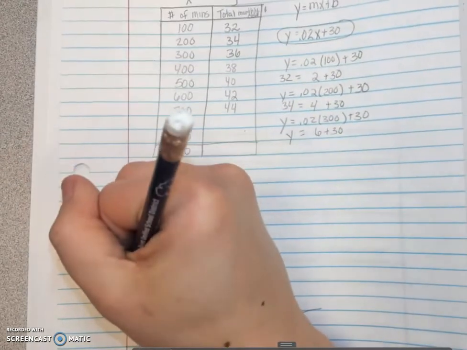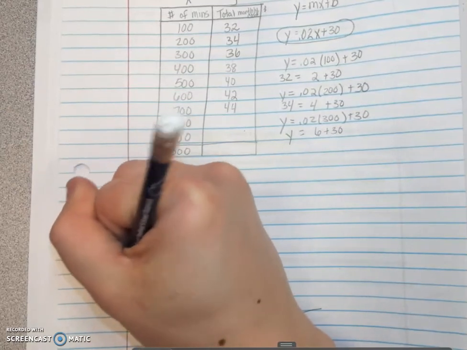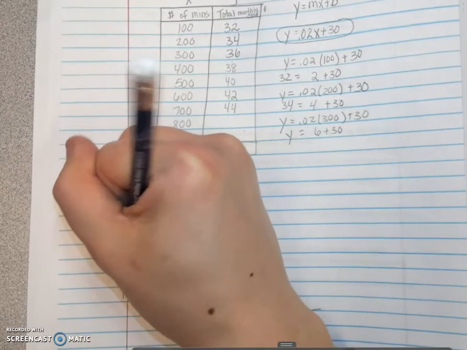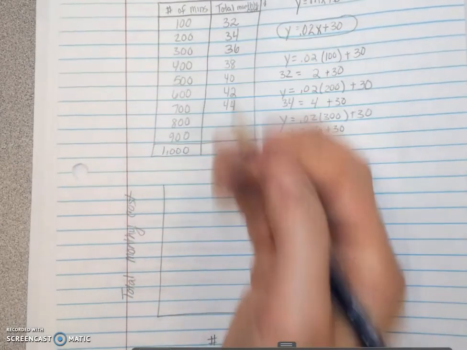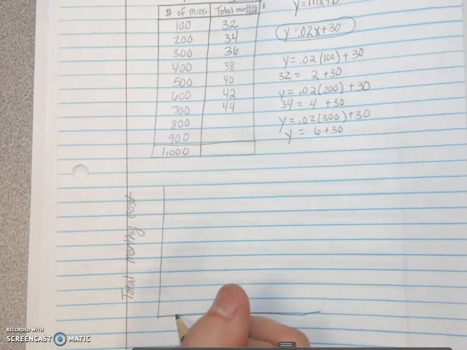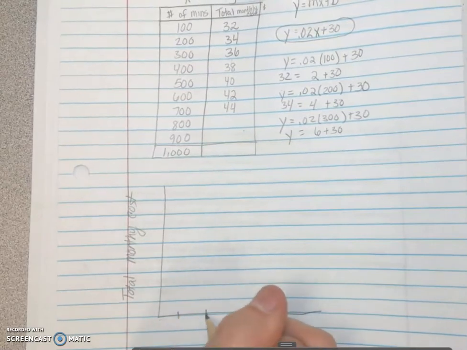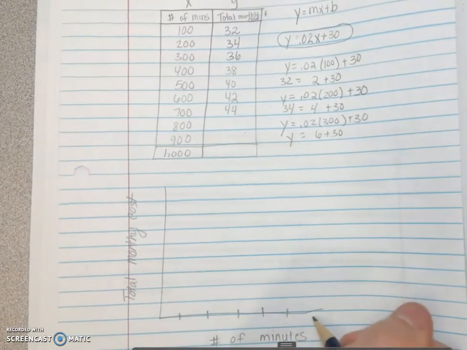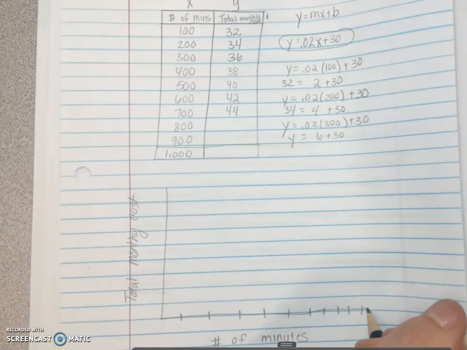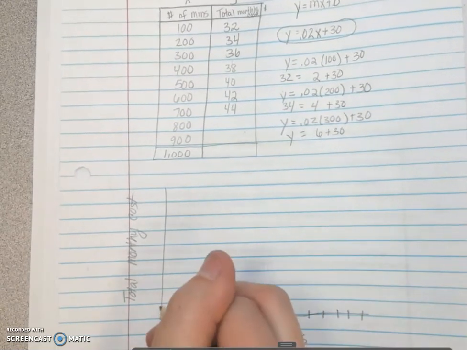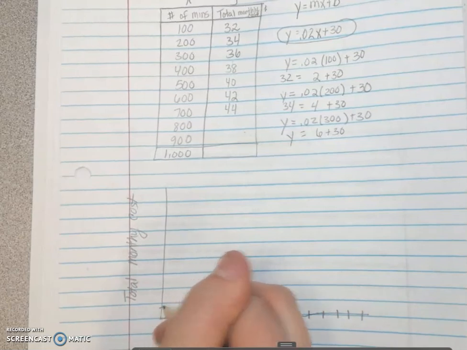So it's going to be a straight line. I can tell you that right off the bat. Total monthly cost. Okay. And then I would probably do hundreds. 100, 200, 300, 400, 500, 600, 700, 800, 900, 1,000. Like that. And then up here I'd probably go by 5s or 10s.